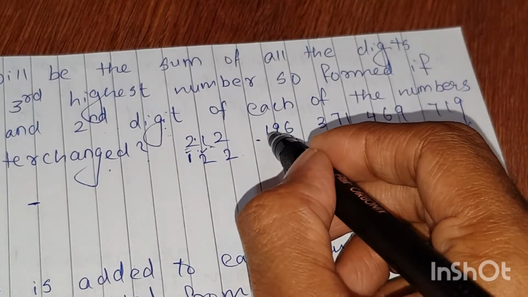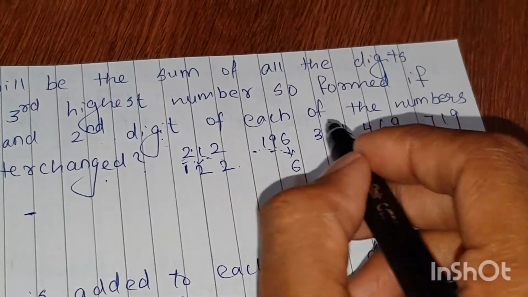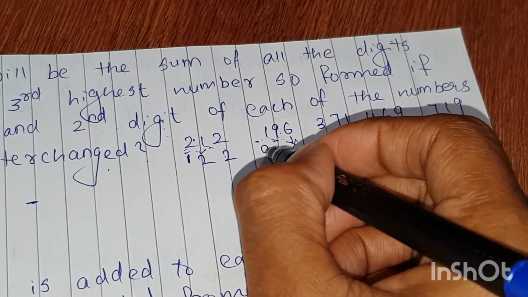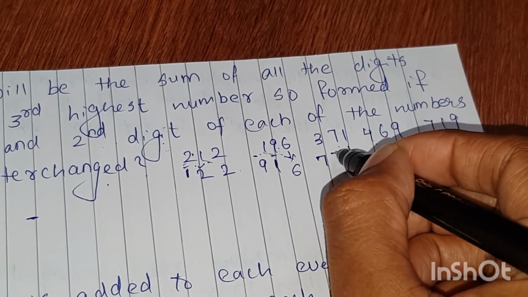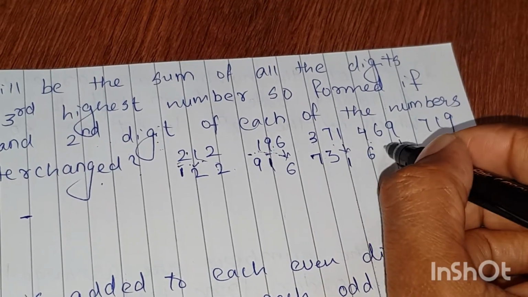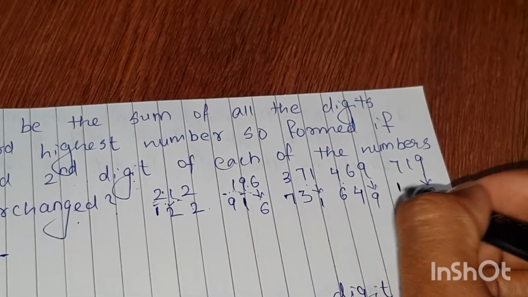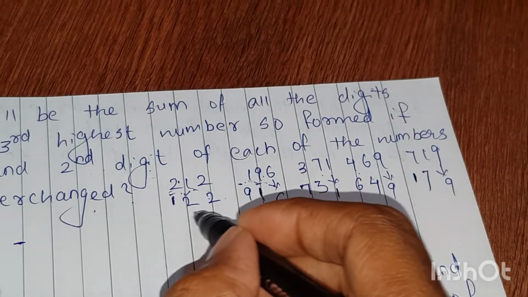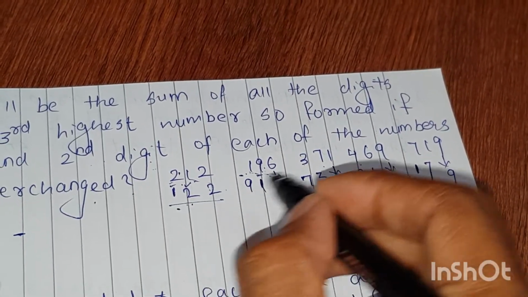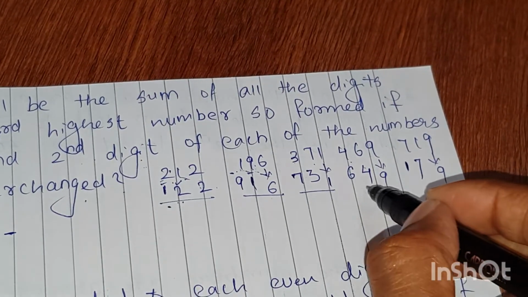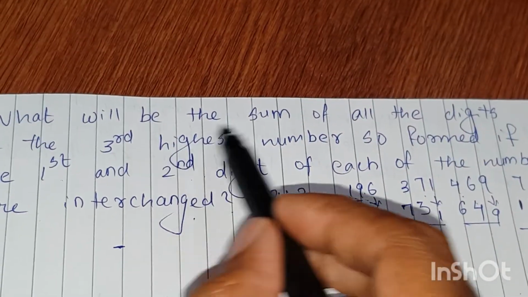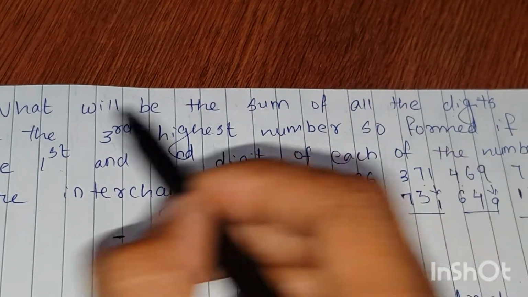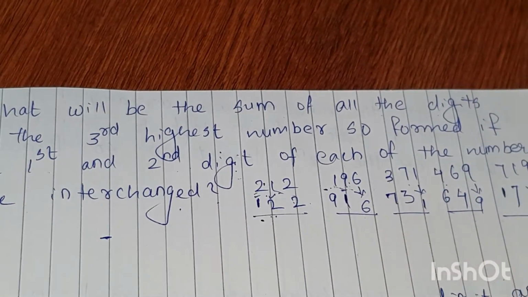We have to interchange the first and the second digits of each of these numbers. So 9 comes here, 1 comes here, 7 comes here, 3 comes here, 6 comes here, 4 comes here, 1 comes here, 7 comes here. The resultant numbers are 122, 916, 731, 649 and 179. Now the question is, what will be the sum of all the digits of the third highest number so formed?